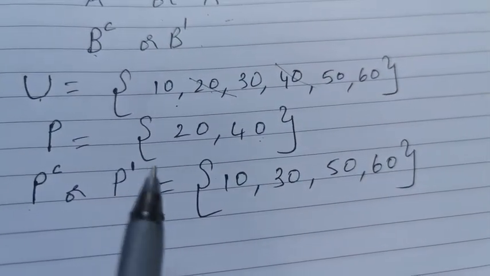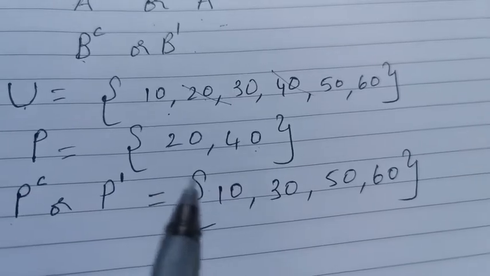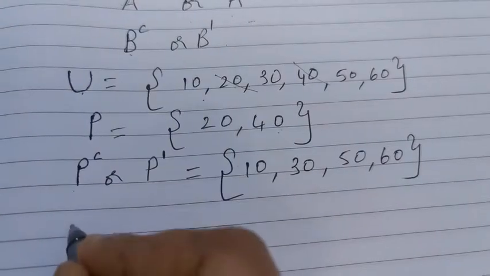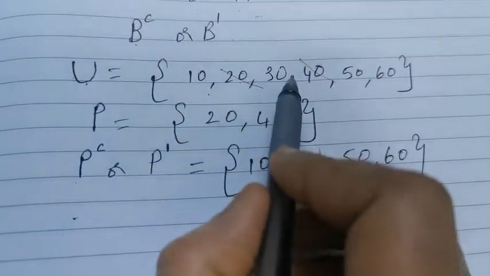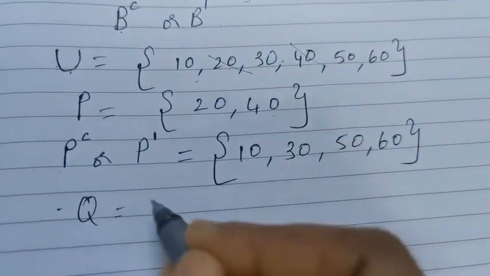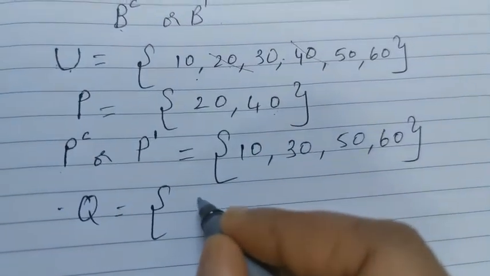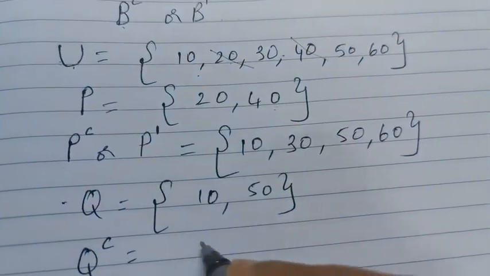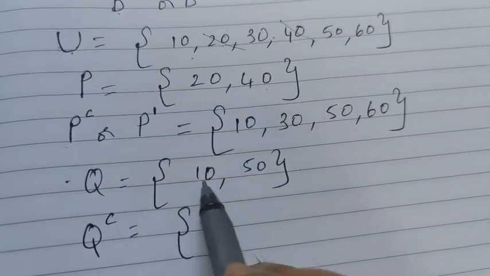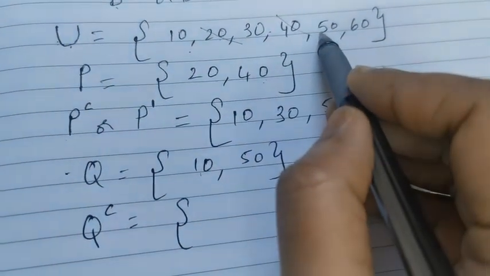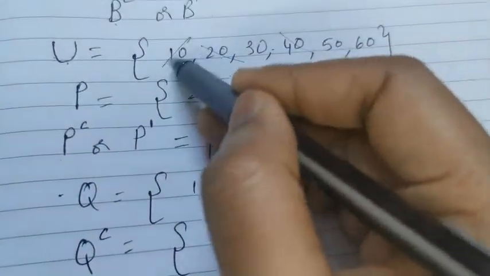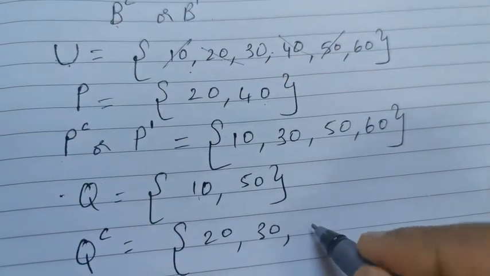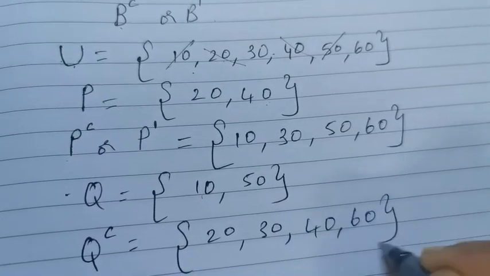So complement of any set is obtained by removing the elements of that particular set from the universal set. So another example, the universal set remains the same. I have a set Q which has elements 10, 50. So Q complement will be obtained by removing 10 and 50 from the universal set. Here now I am removing 10 and 50. So 20, 30, 40 and 60.